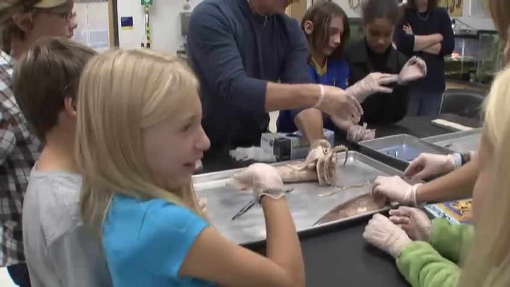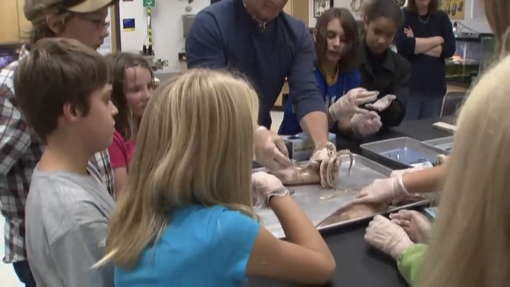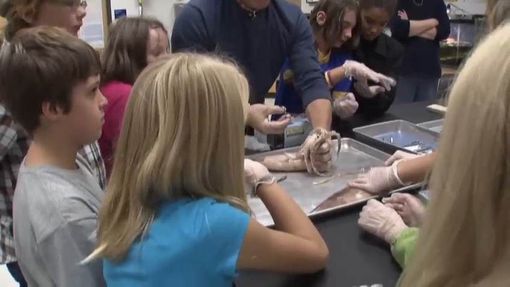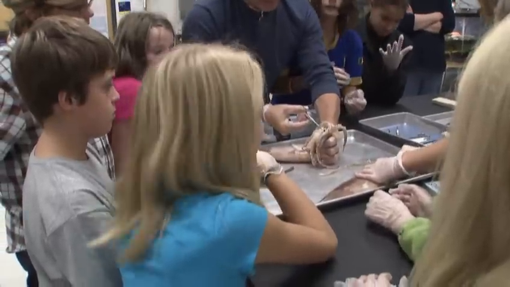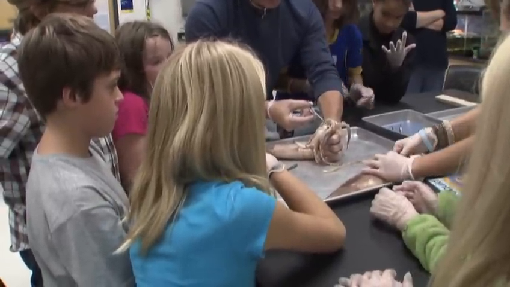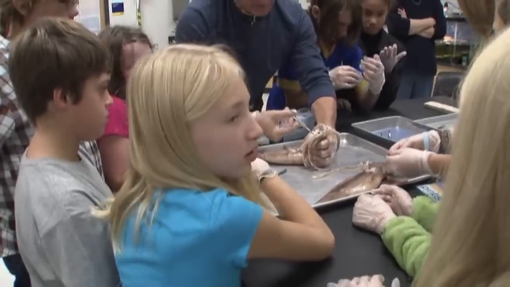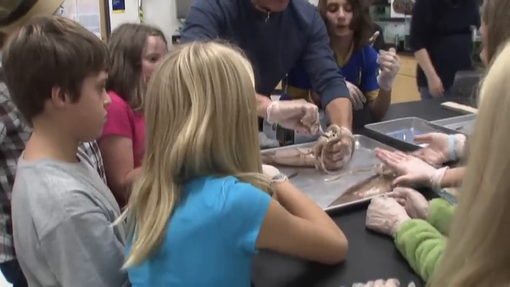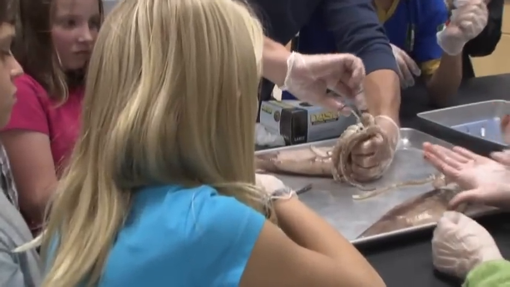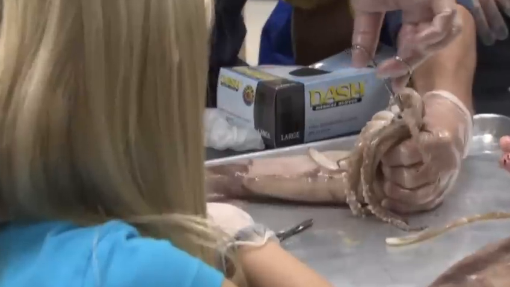This is kind of a gross part, but my students love this part. Yeah, this is very interesting. This is like a funnel that overshadows this beak. You see the beak right there? It's like a bird beak, like a parrot. So I'm going to pull this whole thing out because this leads to the esophagus down below. So it takes a bit to cut this thing out.